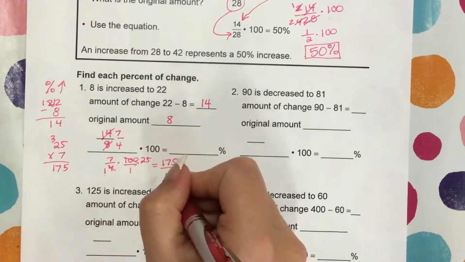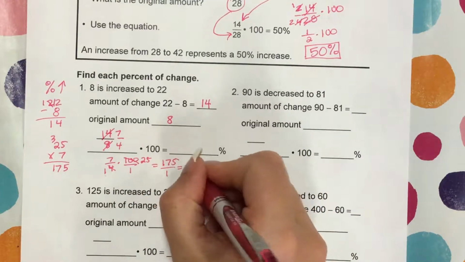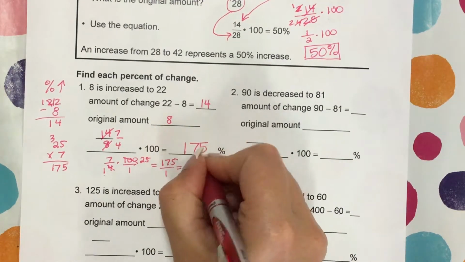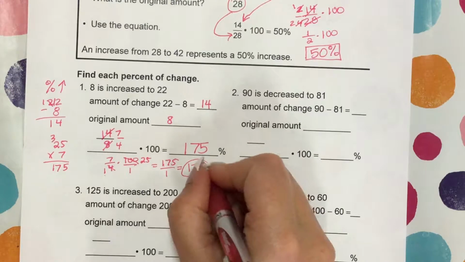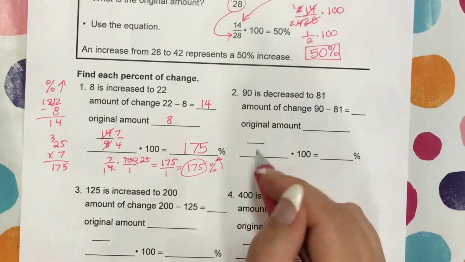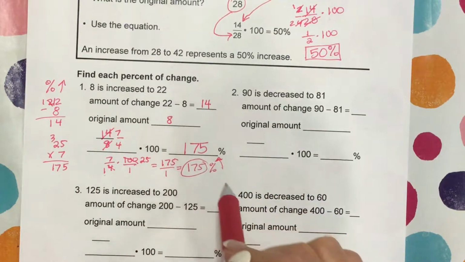And then 1 times 1 is just 1. So at the end of the day, 175 over 1 is the same thing as 175. So that means it's 175. Remember, whatever answer we get, we just put a percentage on the end of it. It's a 175% increase. So 8 gets bigger by quite a bit, 175%.